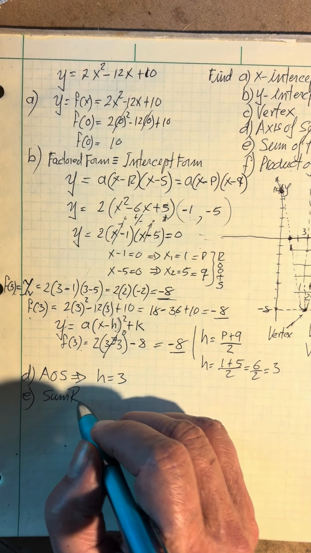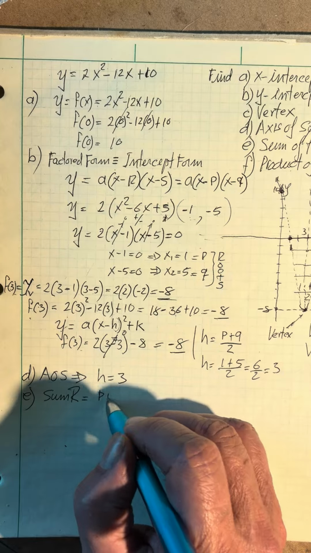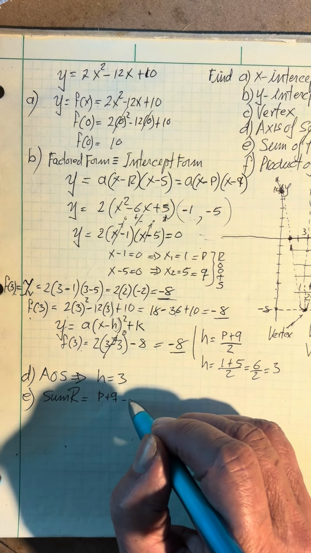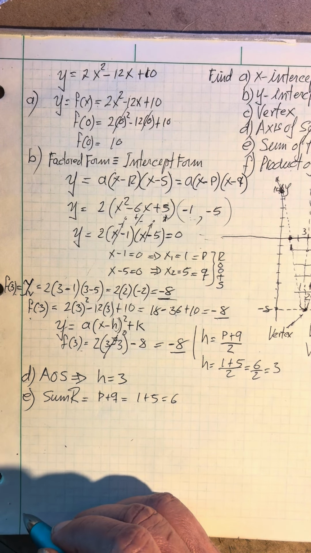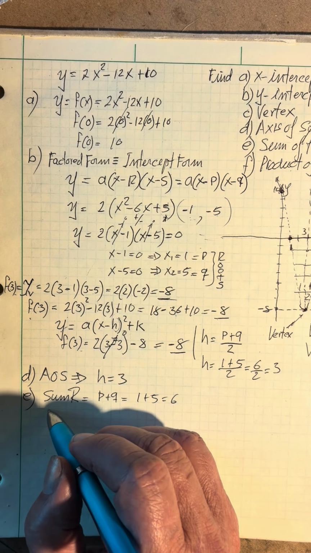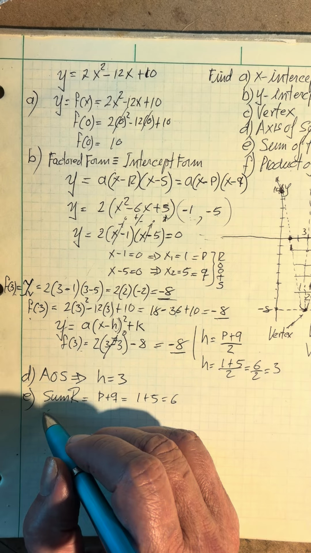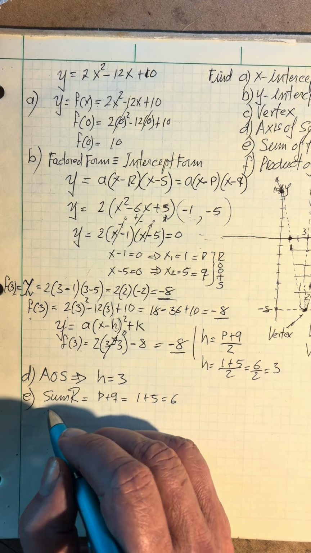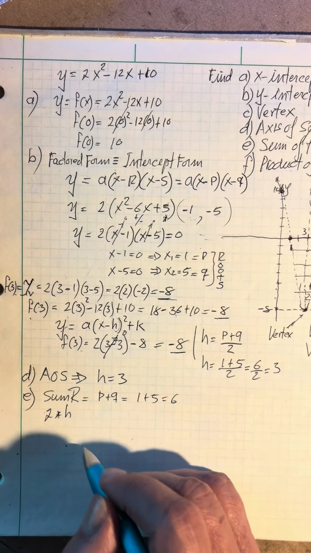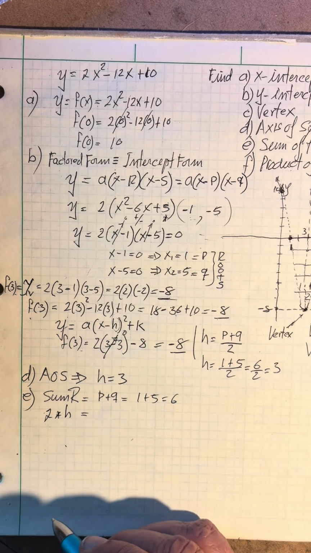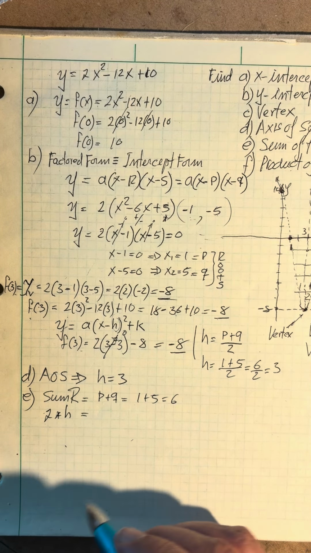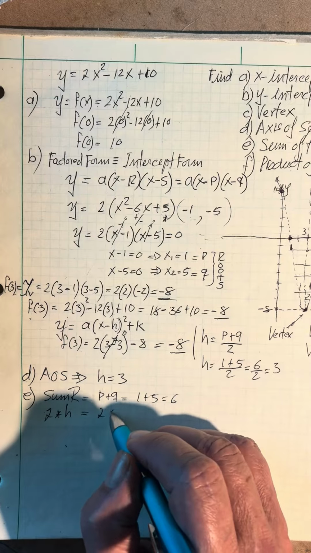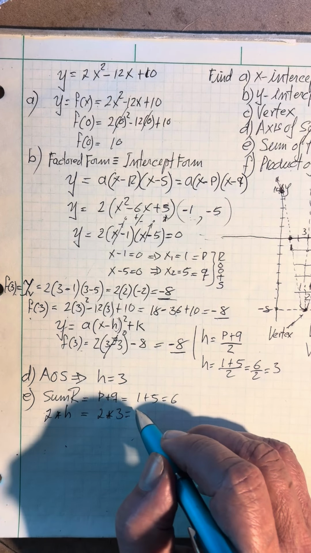The sum of the roots is equal to p plus q, which is 1 plus 5, equal to 6. But we can also use the sum of the roots being 2 times h. So 2 times 3 is equal to 6.